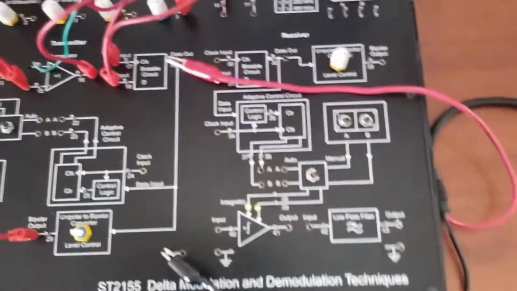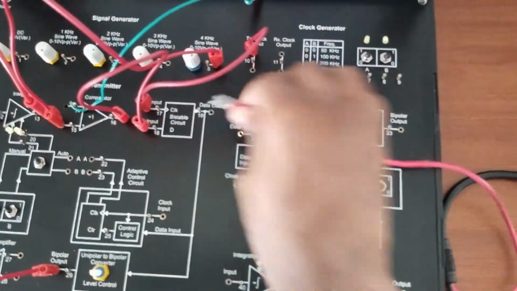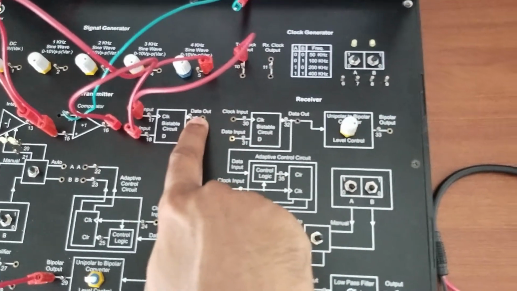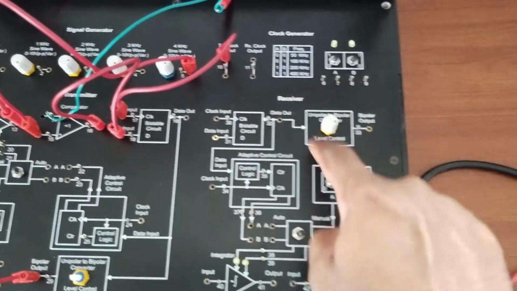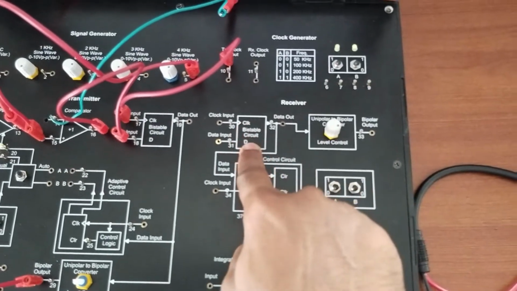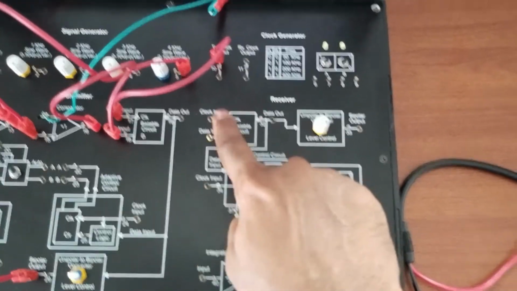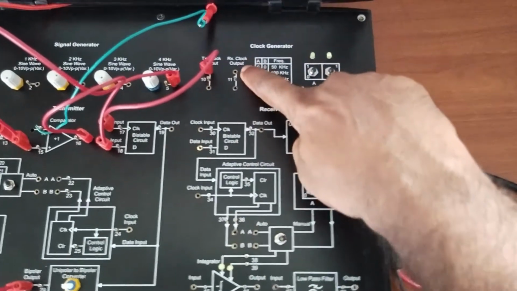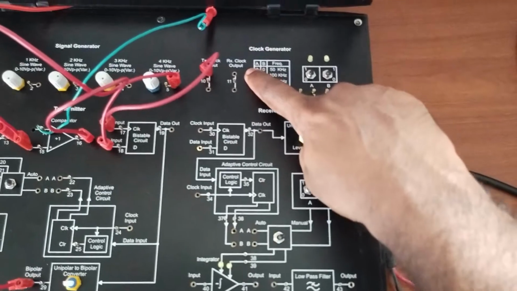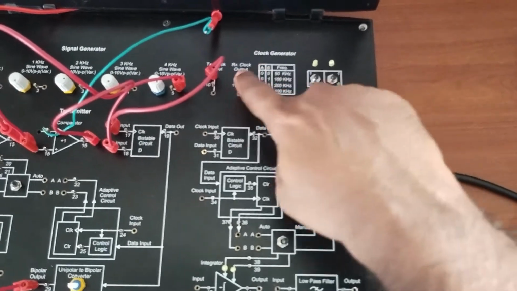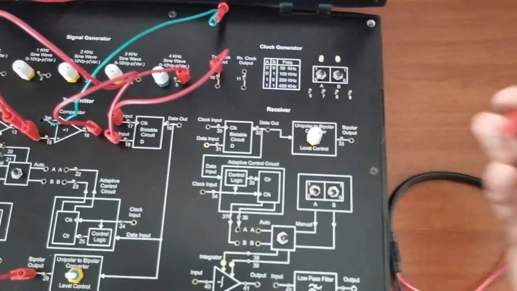Here I am using the same signal which is transmitted at the data output, given to the data input of the same bistable circuit available in the receiver. For this bistable circuit we also need a clock signal. That clock is available from the receiver clock output, but this clock frequency should be equal to the transmitted clock frequency.